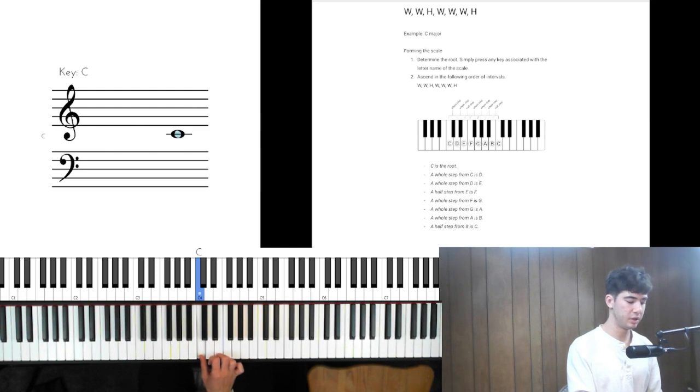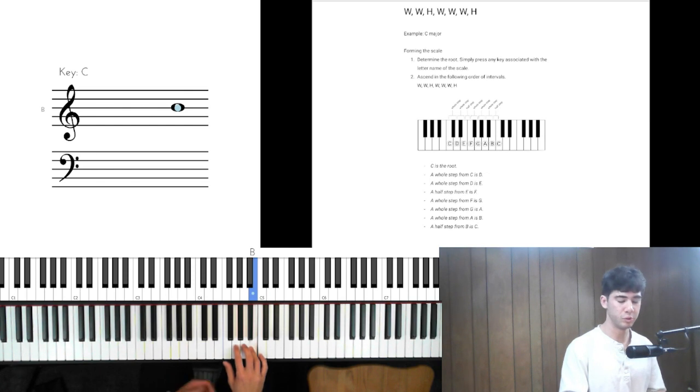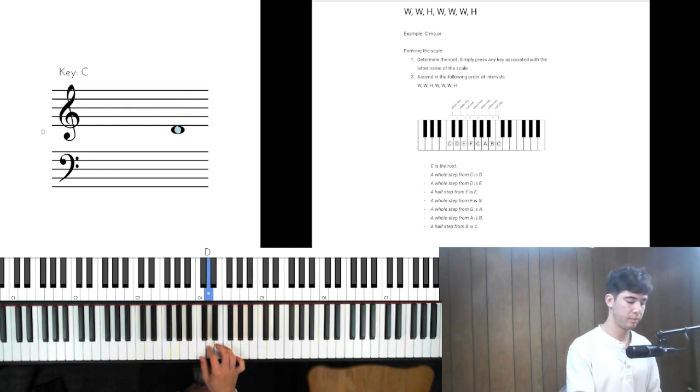Those intervals are, first we start with C. This is 0. We haven't moved anywhere. We're going to go up a whole step, half step, whole step, whole step, whole step, half step, and then in reverse order going back down. This applies to any note on the keyboard, any major scale.